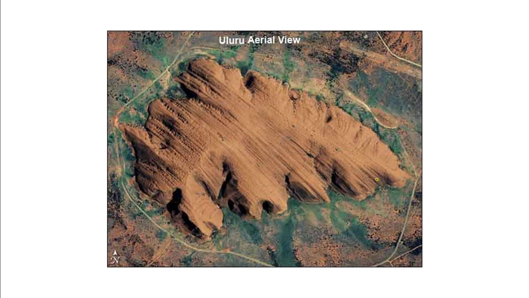I've been asked numerous times in the 25 years I've lived in Australia about Uluru, or Ayers Rock, is what I used to call it, and say, what is it? Is it a granite? And I believe the answer to that is quite obvious to you, that no, it is not a granite. It is some other beast.